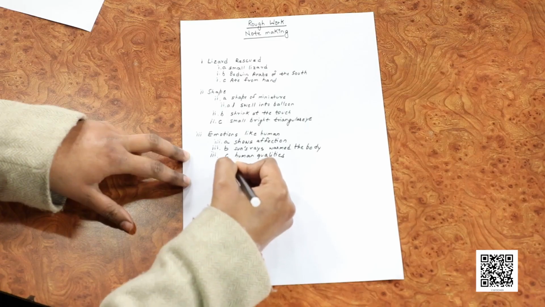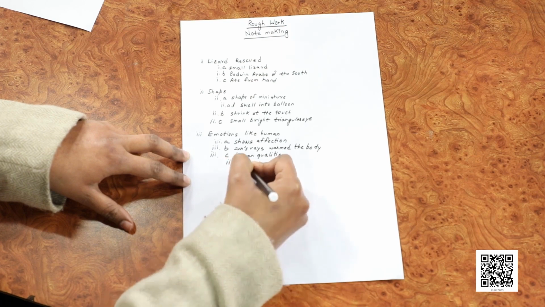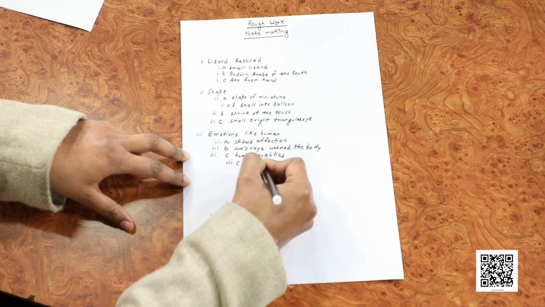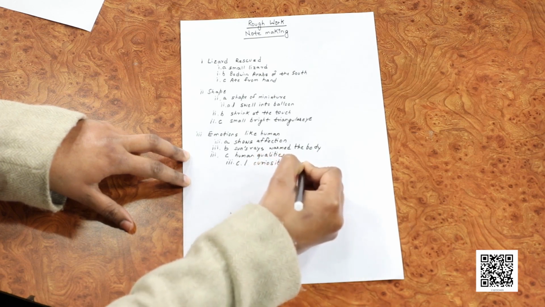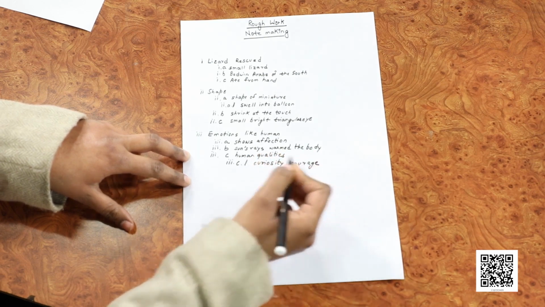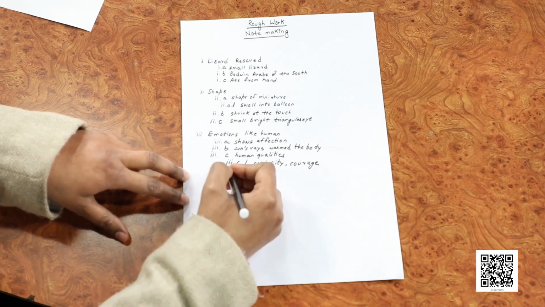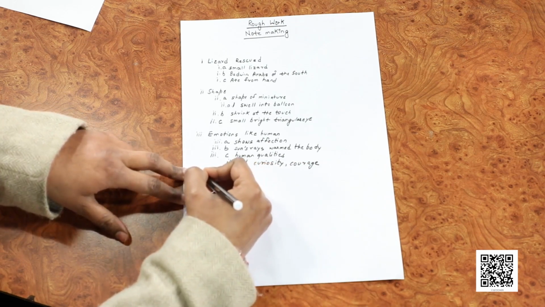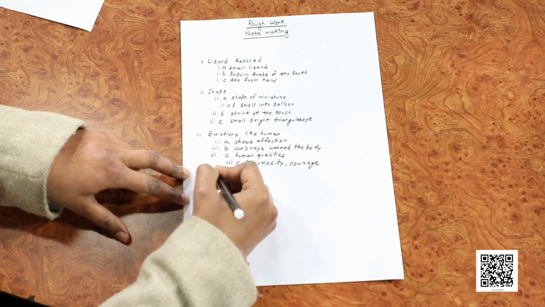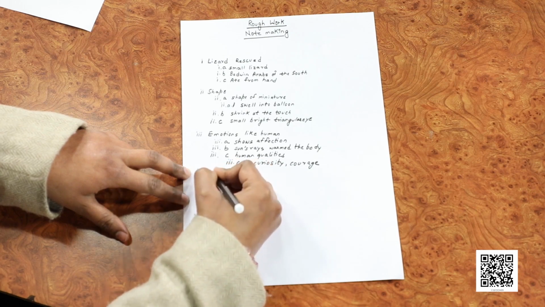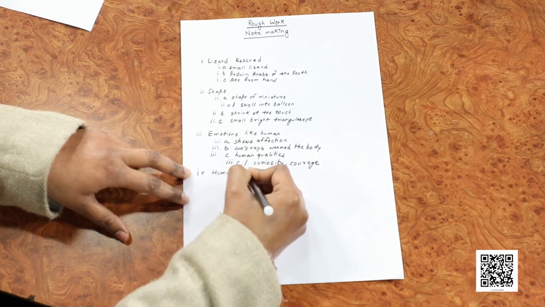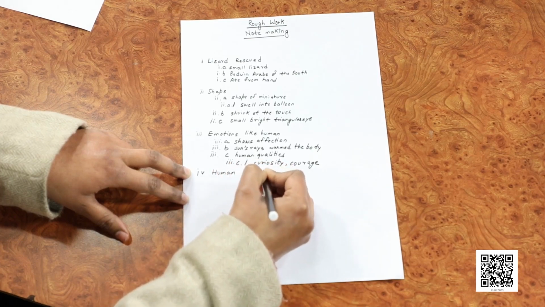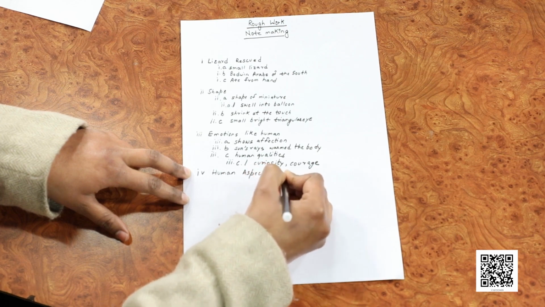So under this I can also write, like you said, sub point, curiosity, courage. Then, sir, I can also say fourthly, human aspects in lizard.